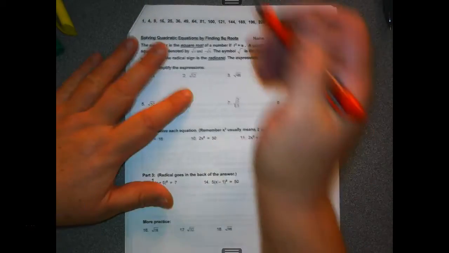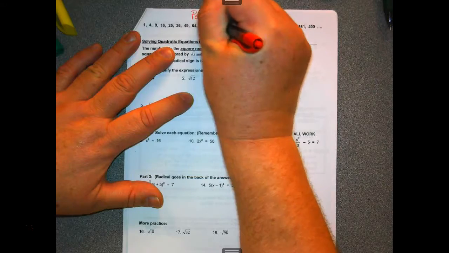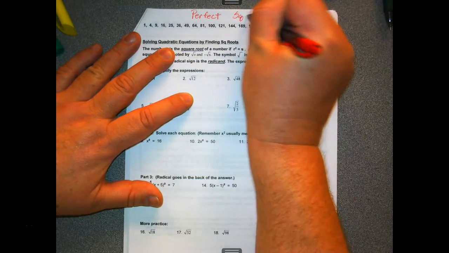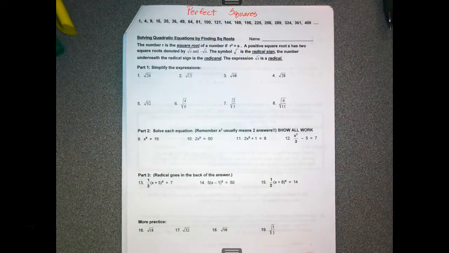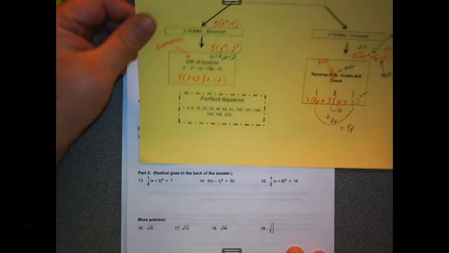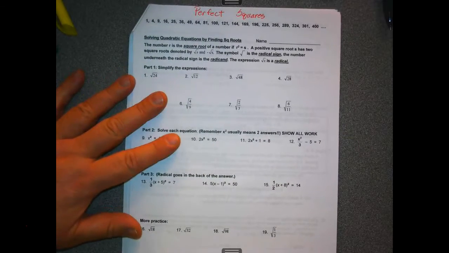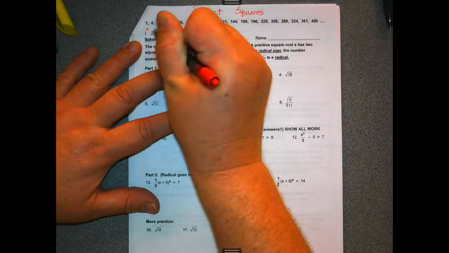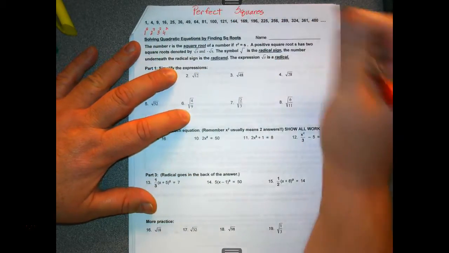Put all of our perfect squares up on top. Where else can you find your perfect squares? That's right, on your flowchart, on the yellow sheet. Okay, we got our perfect squares there. Everybody know how we get perfect squares, right? 1 squared, 2 squared, 3 squared, 4 squared, dot, dot, dot.